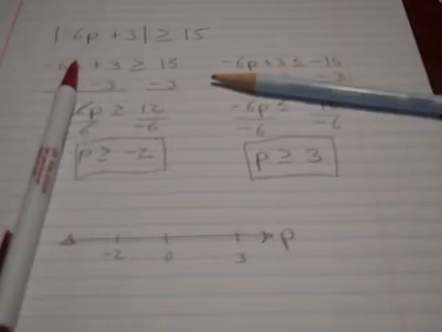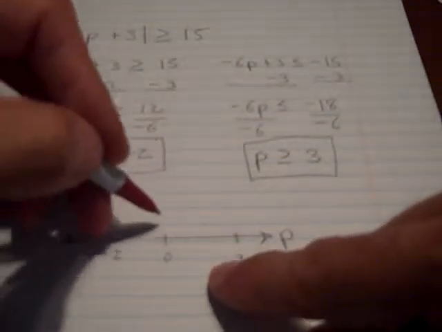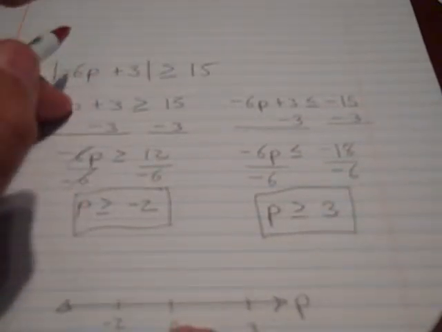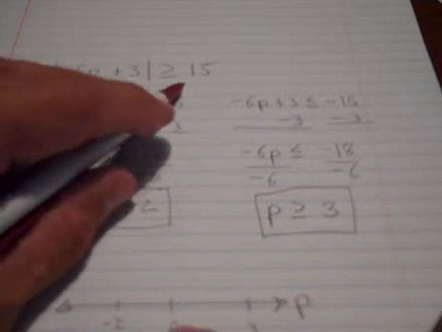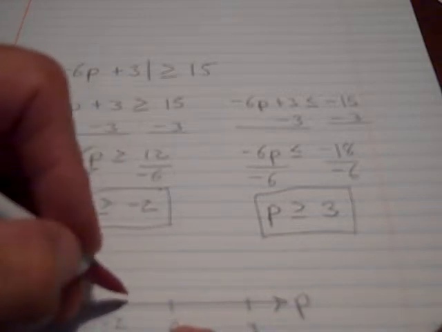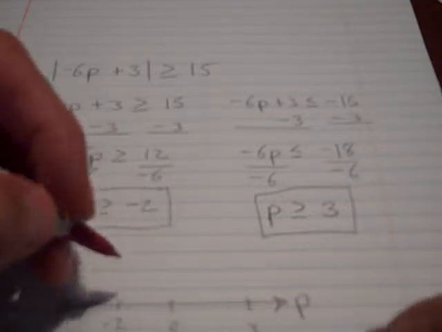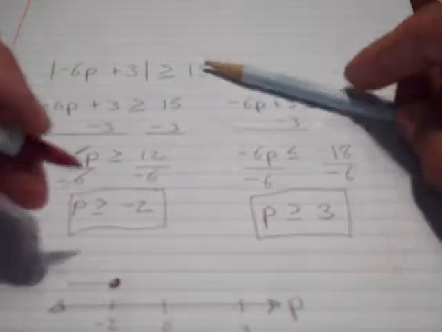We're just going to plug in some numbers. If we plug in 0 into our original inequality, then negative 6 times 0 is 0, and 0 plus 3 is 3, and the absolute value of positive 3 is not greater or equal to 15. It's actually less than 15, so it doesn't work. If we plug in any number between negative 2 and 3, it shouldn't hold true.